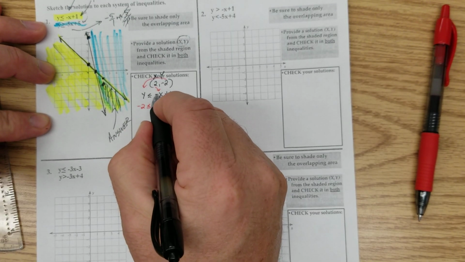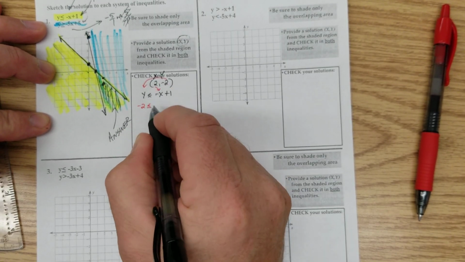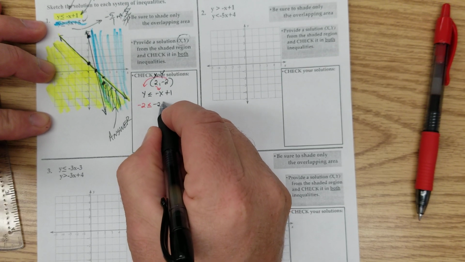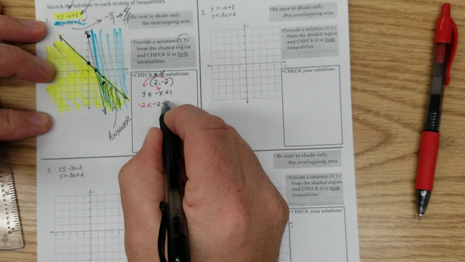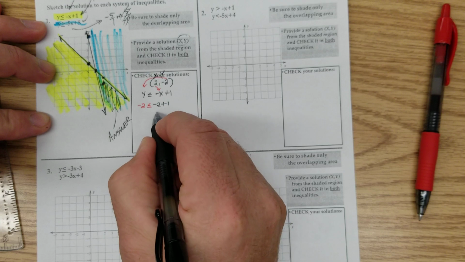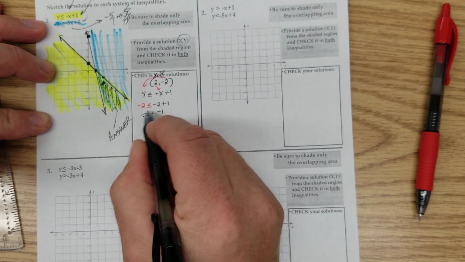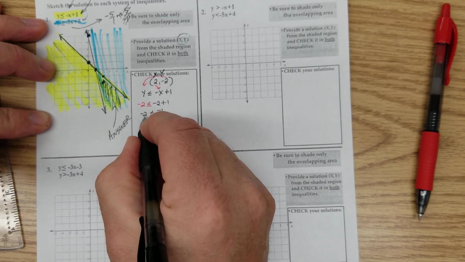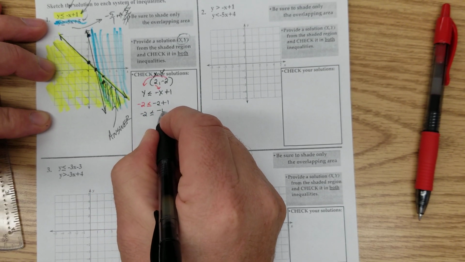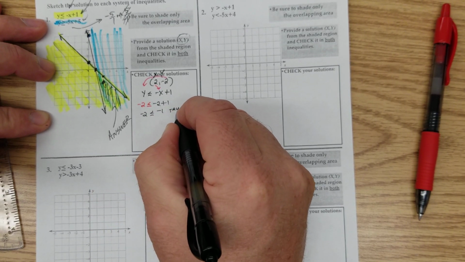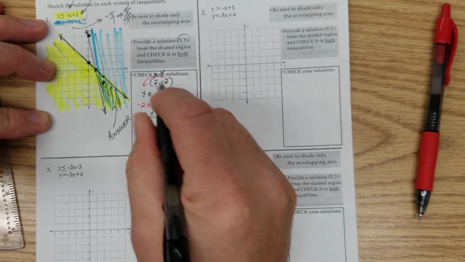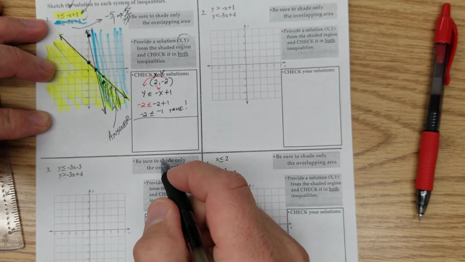This says what's the opposite of your x? Well, the opposite of positive is going to be negative 2 plus 1. All right, so we need to simplify this. Negative 2 plus 1 is negative 1. Drop this down. Nothing else to do other than check it. Is negative 2 less than or equal to negative 1? Yes, you are correct. All that means is it works for your first inequality.